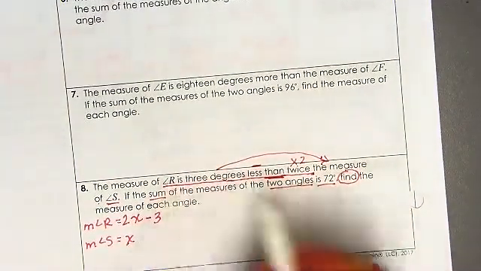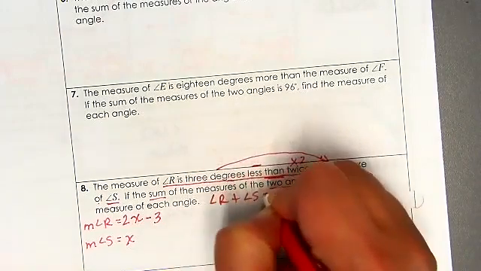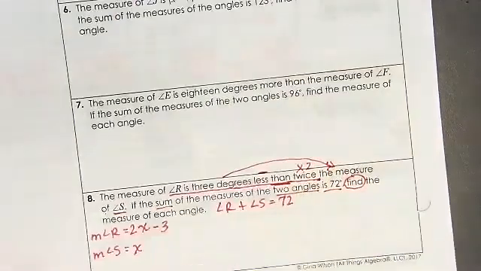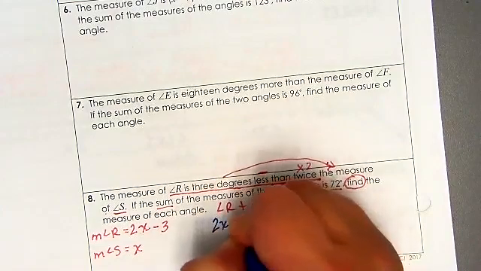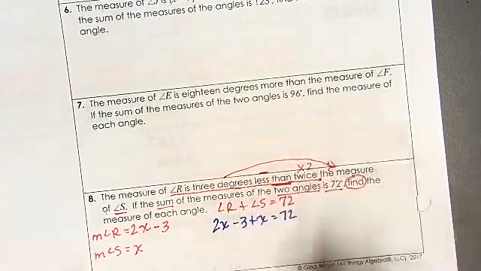Now it says the sum of, so that means I'm doing angle R plus angle S equals 72. And I plug in my expressions. So angle R is 2x minus 3. Angle S is x, equals 72.